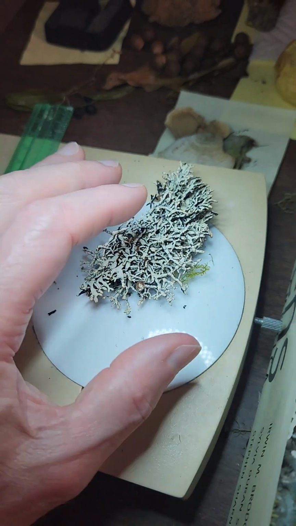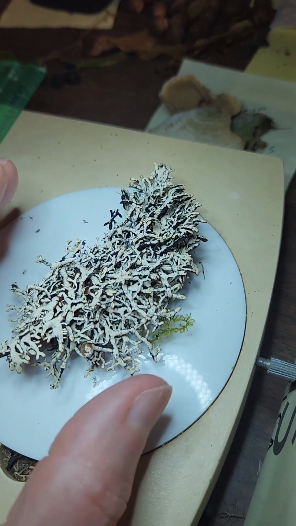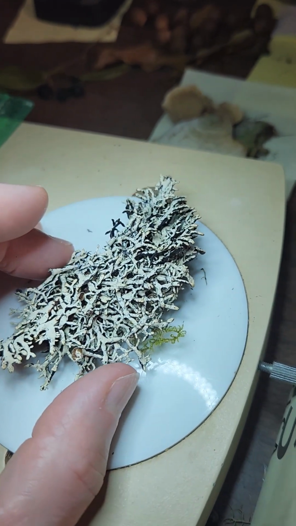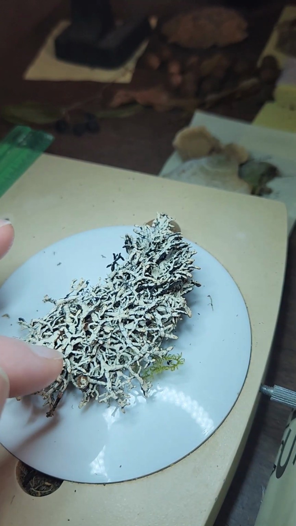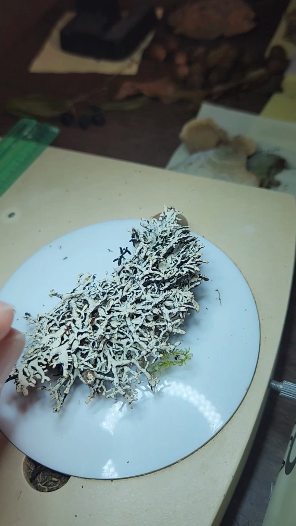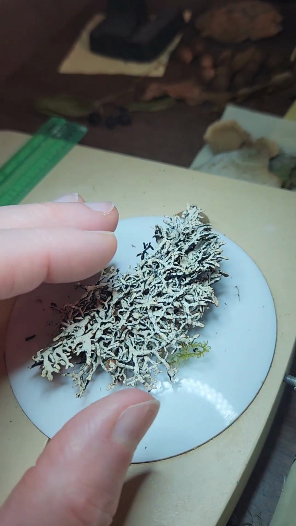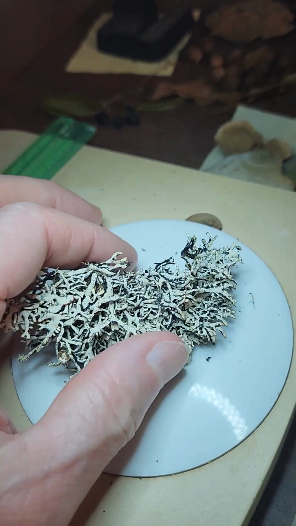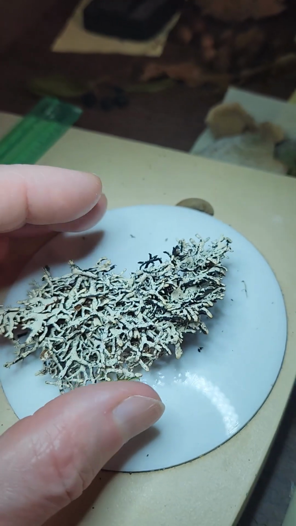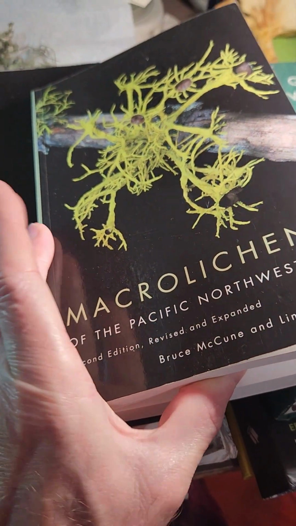So this is a lichen of the Oregon coast. I actually collected it within sight of the ocean. It is a little bit unusual in that all these lobes here are hollow, and that gets you to Hypogymnia pretty quick. So not all Hypogymnias are hollow necessarily, but most of them are. And what I'm using to identify it is Macrolichens of the Pacific Northwest.